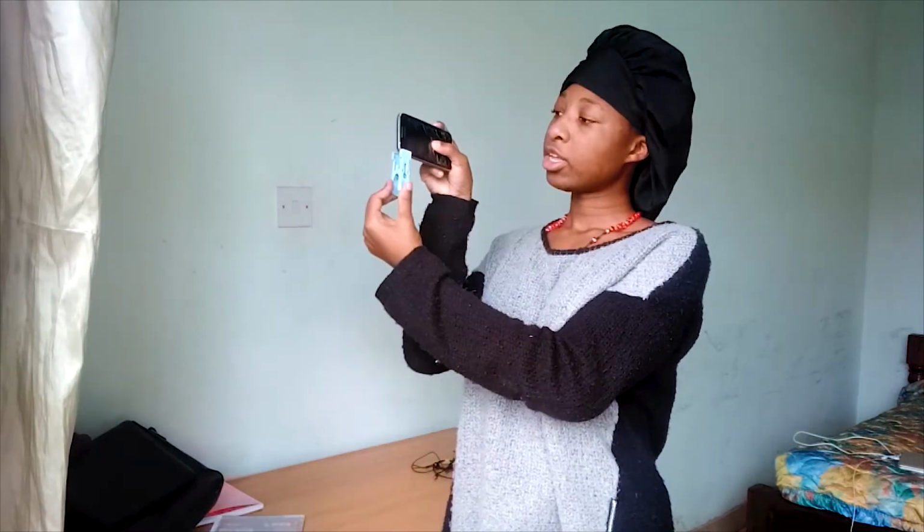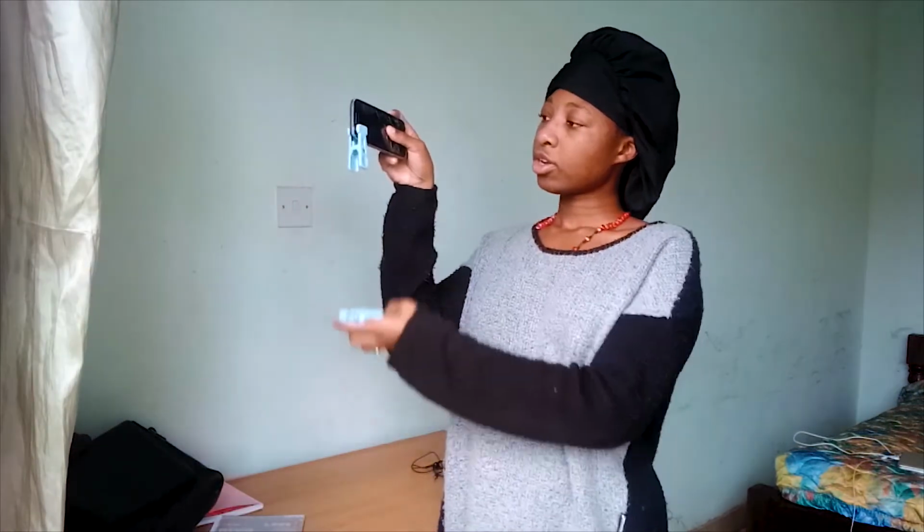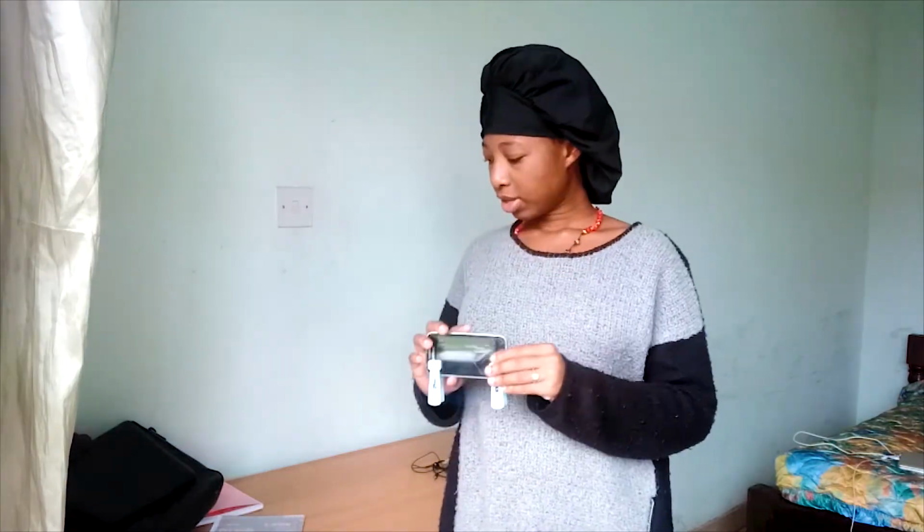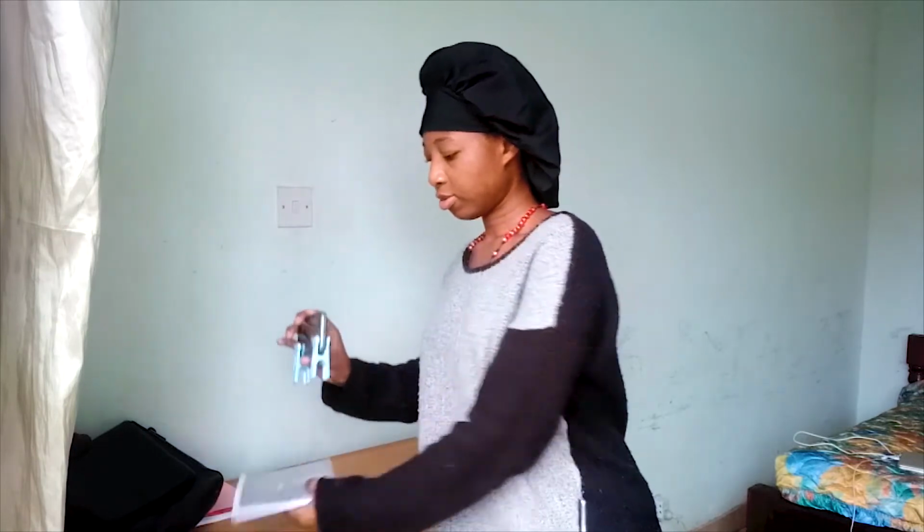Okay guys, so I got these two bad boys right here and this old phone of mine. So you take one peg, place it over here, place another peg over here, and then voila. And you can place it anywhere, so let's use this book. And voila, that's how you do it. For those of you who do not have short pegs like these, maybe you have long ones or the wooden ones, so it's quite different.